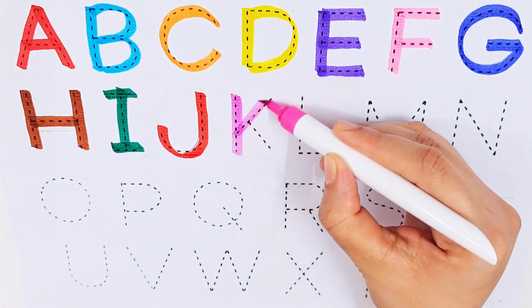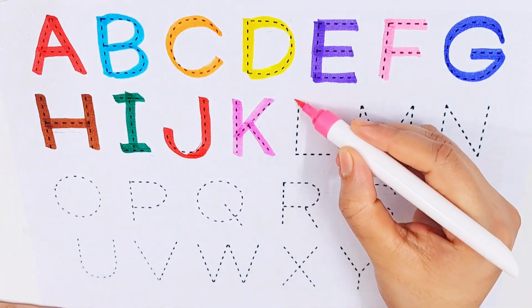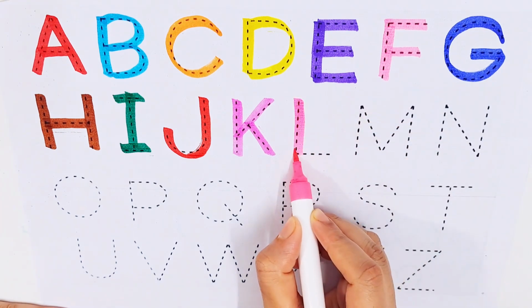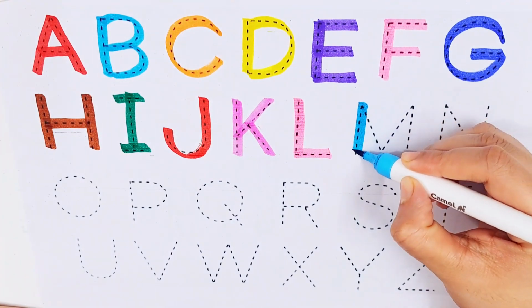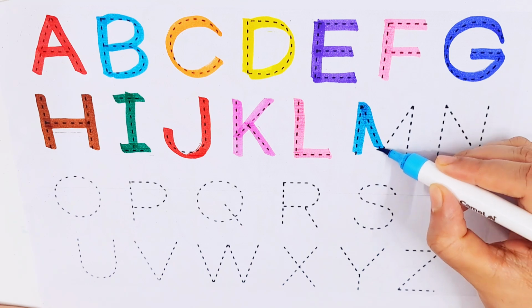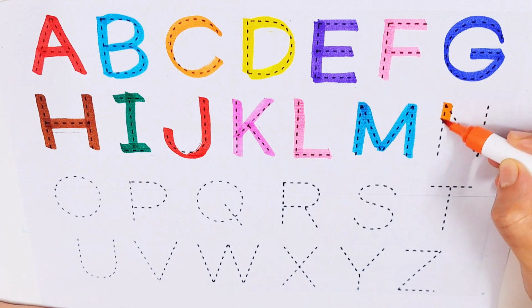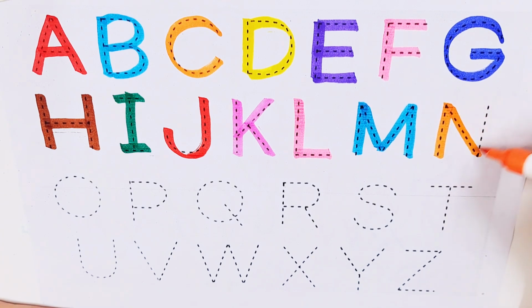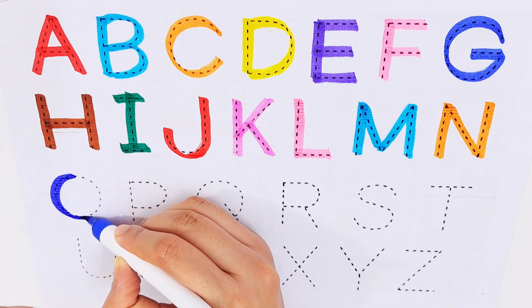K for kiwi. Pink color. L for lion. Sky blue color. M for mango. Orange color. N for nest. Dark blue color. O for oxygen.